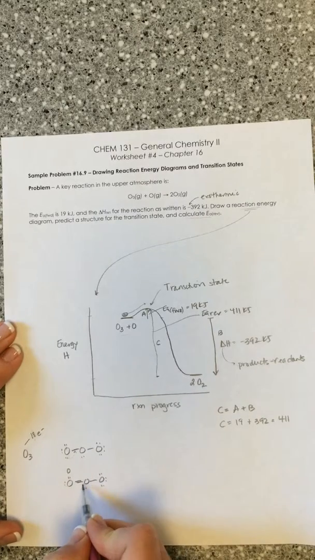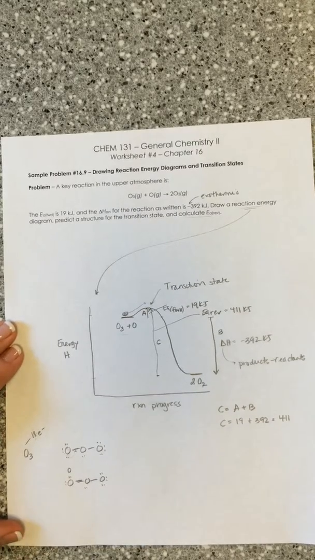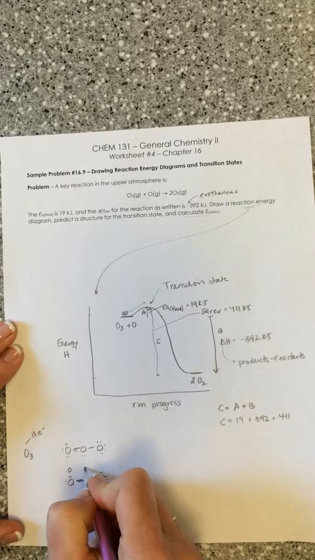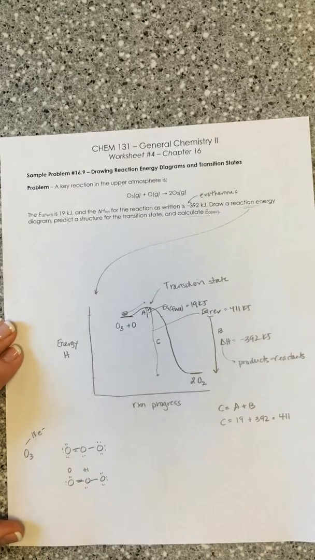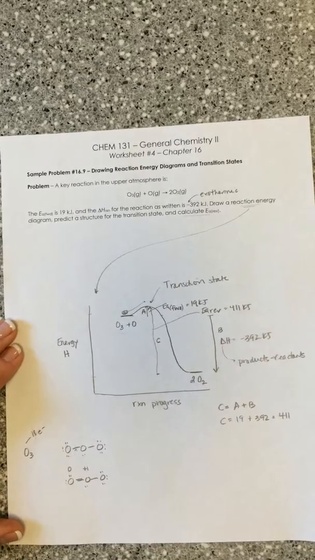This middle oxygen atom owns 5. It wants to own 6 electrons because of its valence. So it's 1 electron deficient of what it wants to own, which means it has a positive 1 charge. Don't get confused with formal charges. This doesn't mean it has one more electron than it wants. It means it's missing one electron, so it has a formal charge of +1.